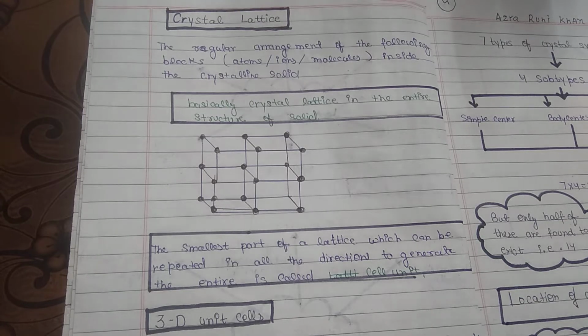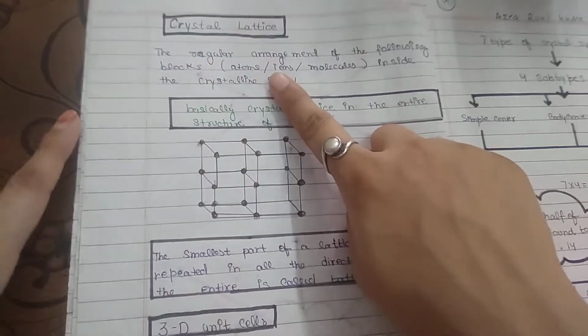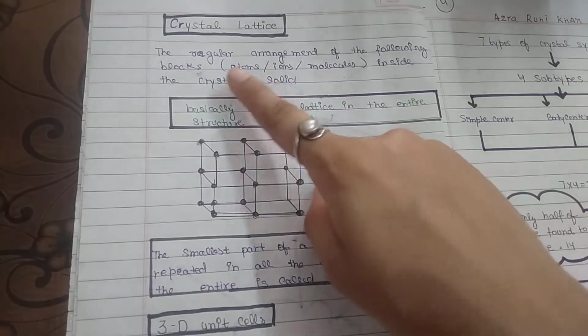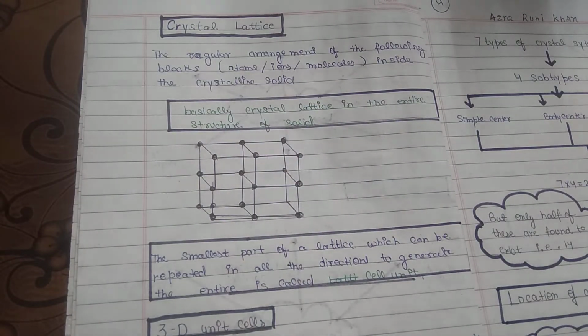Friends, this is the second lecture of solid state, in which we will study the crystal lattice. So let's start. What is the crystal lattice? It is the regular arrangement of the building blocks, atoms, ions, or molecules inside the crystalline solid. In simple words, the crystal lattice is a regular arrangement.